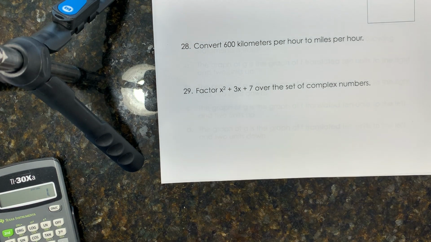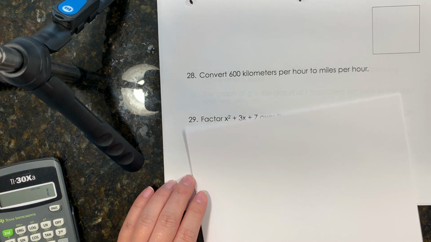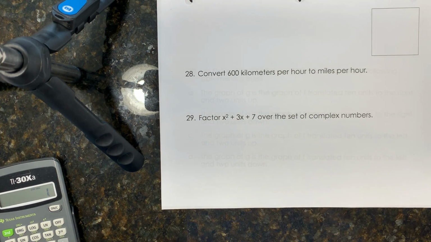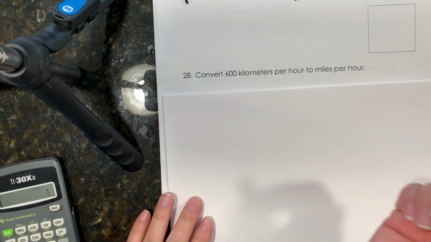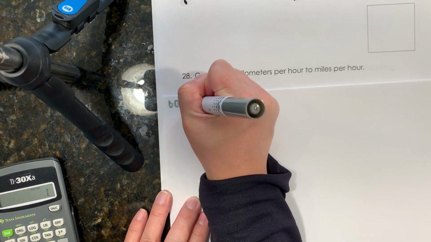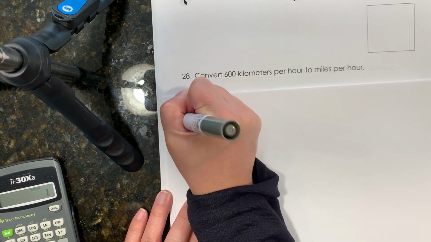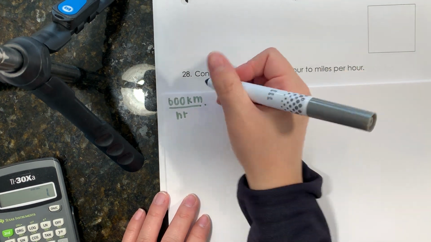Now your last 3 problems, number 28, is to convert 600 kilometers per hour to miles per hour. So it's just converting from kilometers to miles. So 600 kilometers per hour. I'm going to start with going from kilometers to meters.